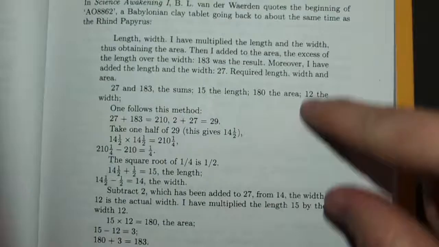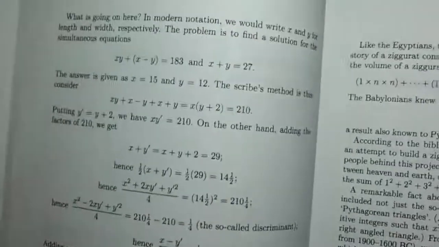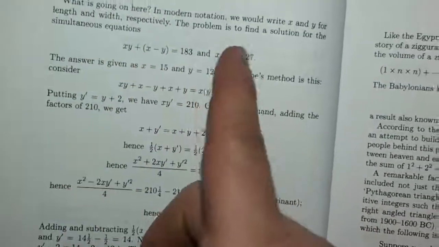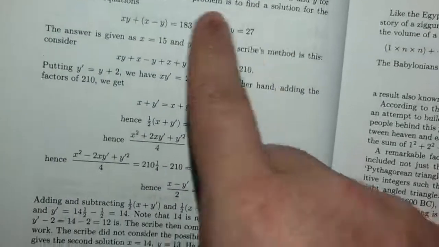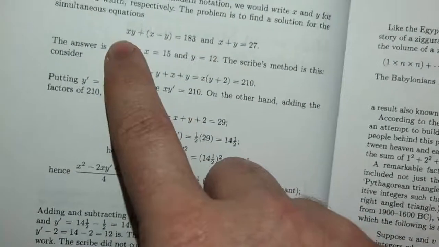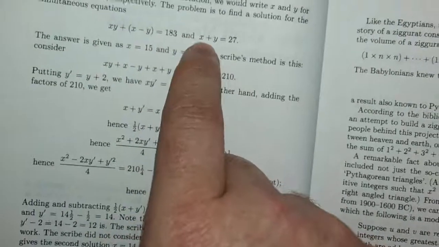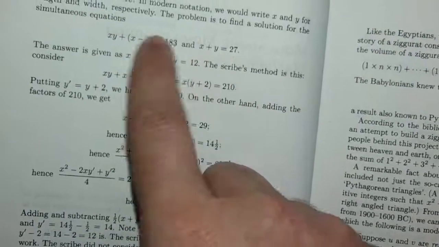So what is it that's actually going on here? What is even being asked? What is going on is actually pretty impressive, because there's basically a problem statement. The problem is to find a solution for these two equations: x times y plus x minus y is 183, and x plus y is 27. So this is what's being asked.